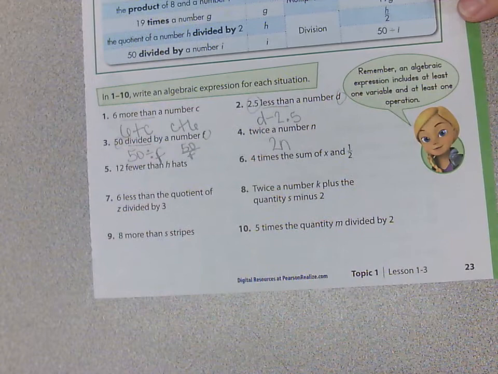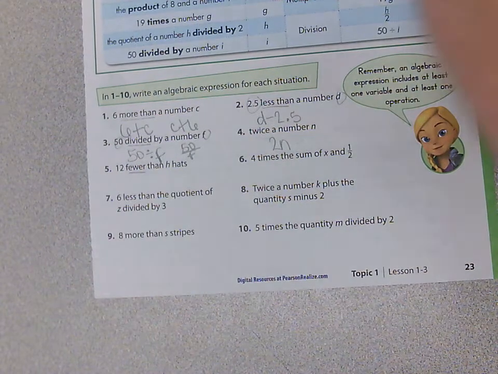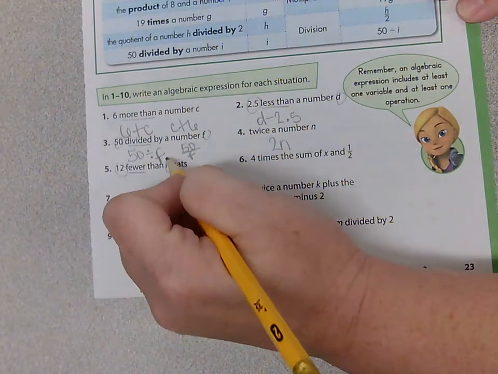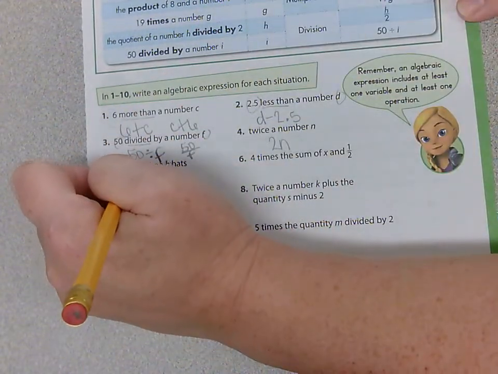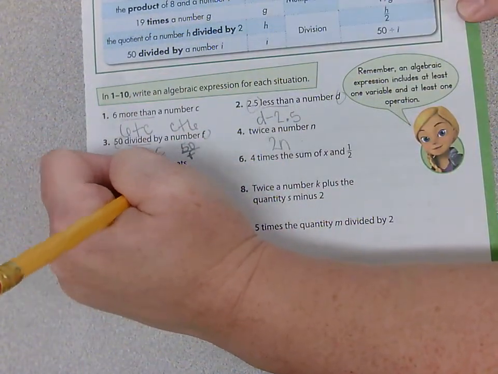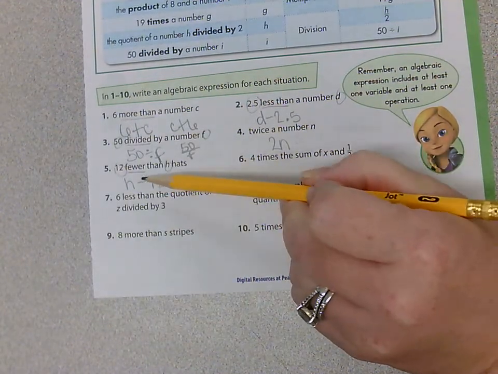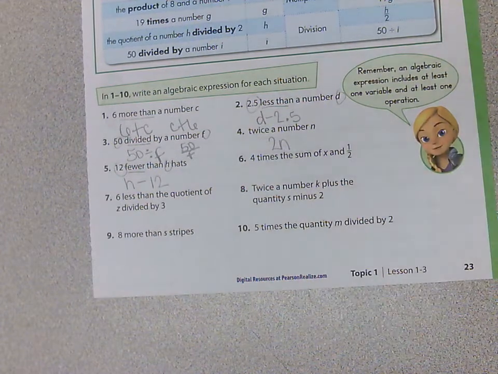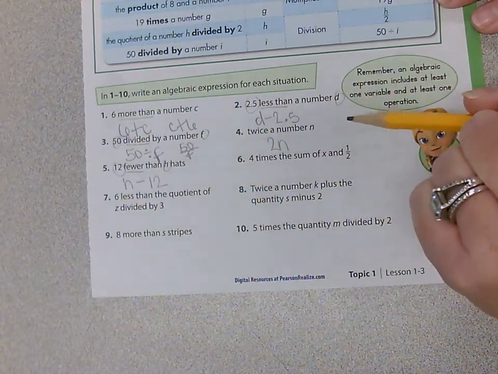All right, number 5 says 12 fewer than H hats. Okay, the word fewer we know means we're subtracting. We have 12 as our number, H is our variable, so now we're going to write our expression. So we're going to do H minus 12. If you notice everything that we do with subtraction, it's been flip-flopped, right? That way we don't have to deal with negative numbers yet. Okay? I want to make it as easy as we can so that you won't be confused.